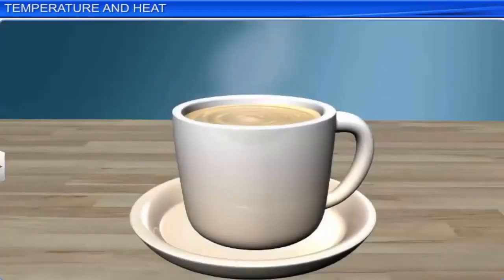For example, when a cup with hot tea is placed on a table, heat flows from the cup to surroundings until thermal equilibrium with the surroundings is attained. We define the temperature as a physical quantity that is same for two bodies which are in thermal equilibrium. That means when the teacup is in thermal equilibrium with the surroundings, it is at the same temperature as that of its surroundings.